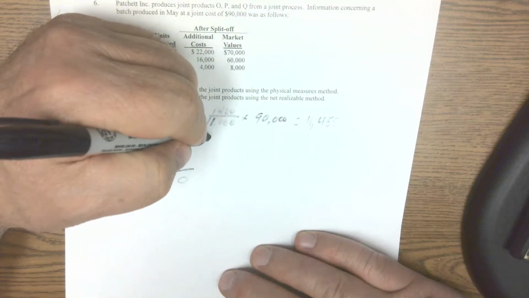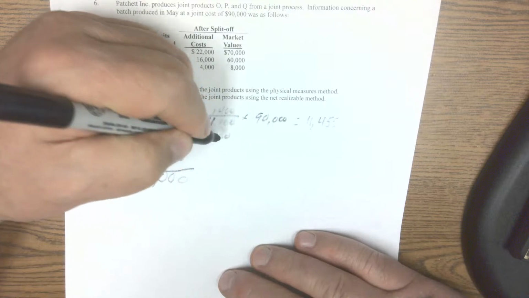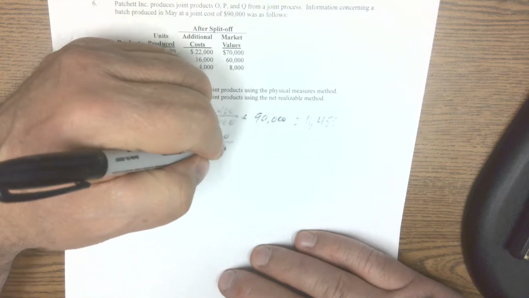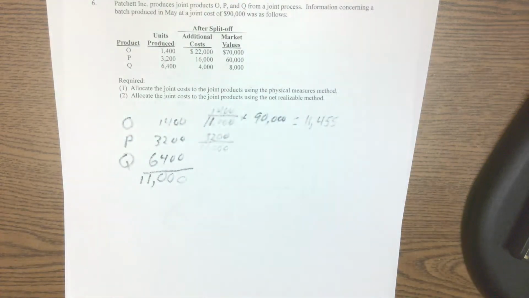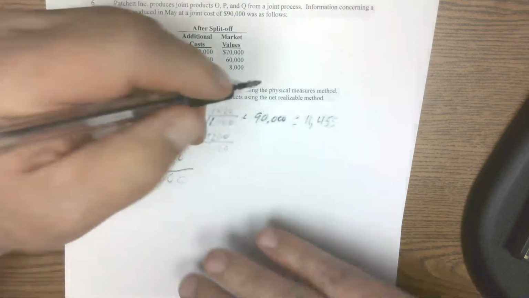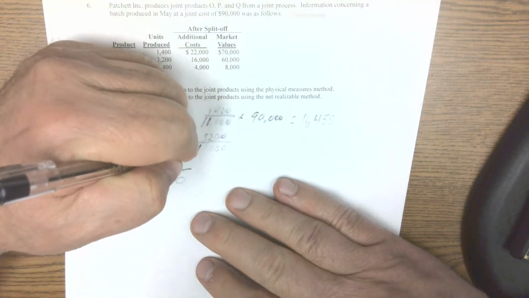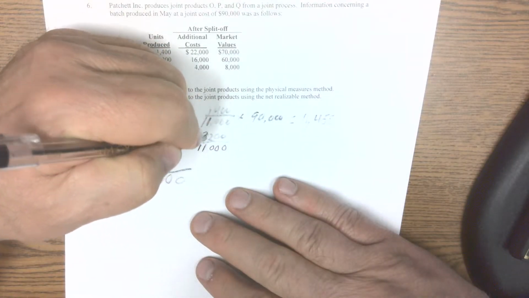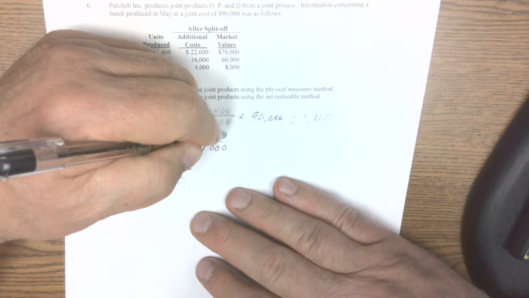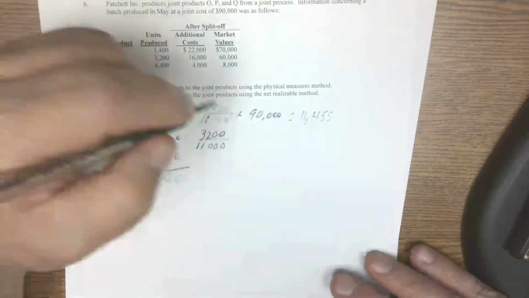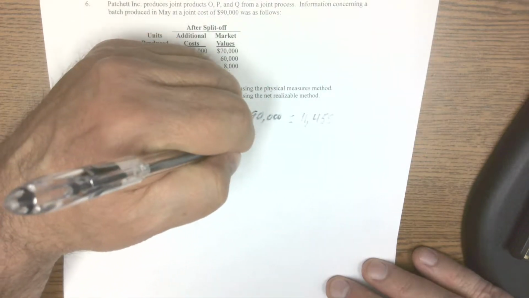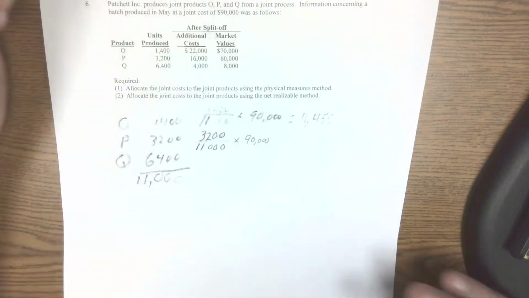The next one is going to be 3,200 divided by 11,000. Let me see if a regular pen will show up. These Sharpies aren't showing. I think it's the copier paper. So 3,200 divided by 11,000 times 90,000.